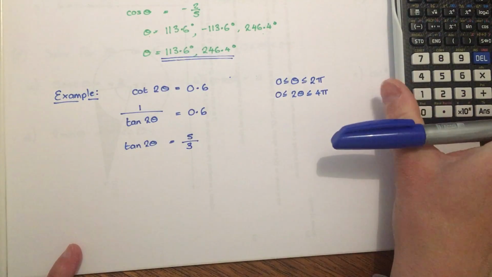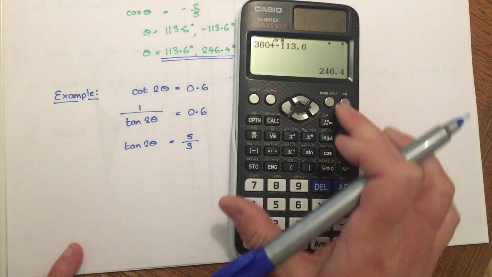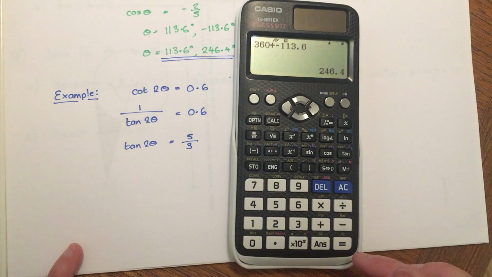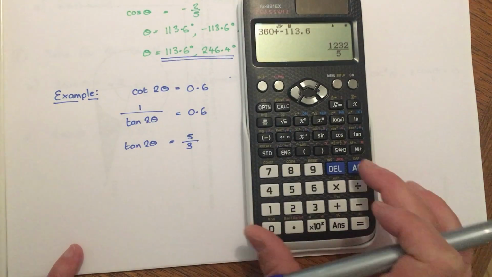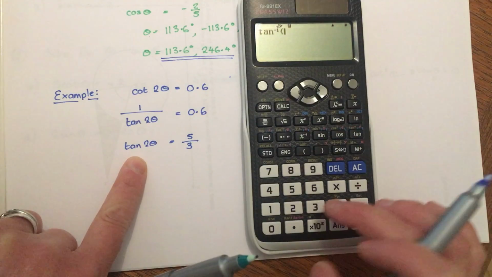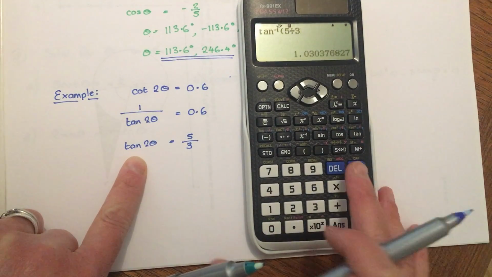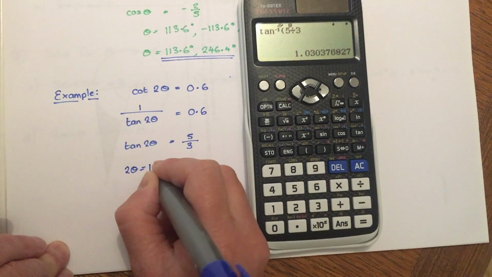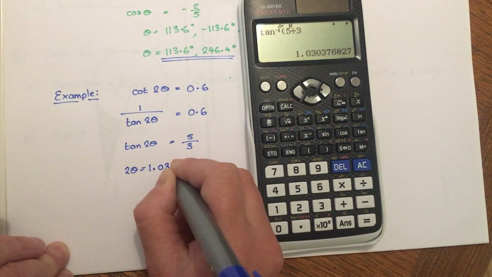And then we can inverse tan it. It needs to be in radians. I am in radians. So inverse tan 5/3 gives me 2 theta equals 1.03 rads.